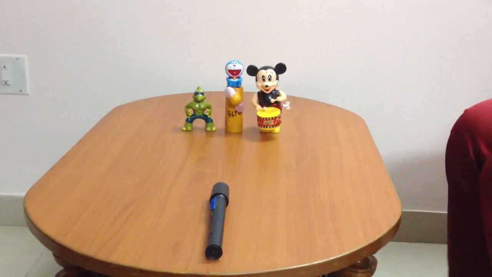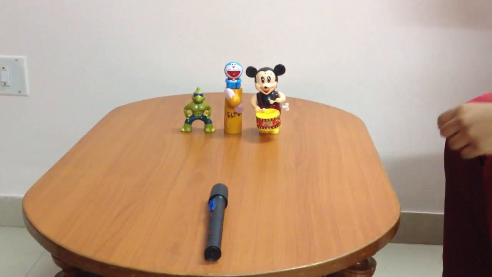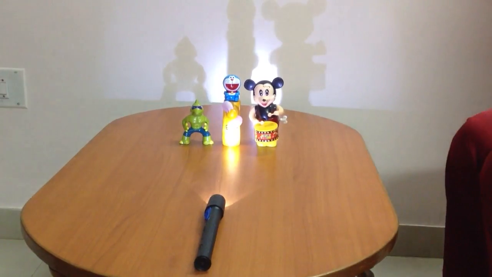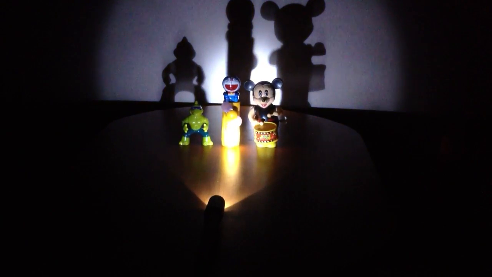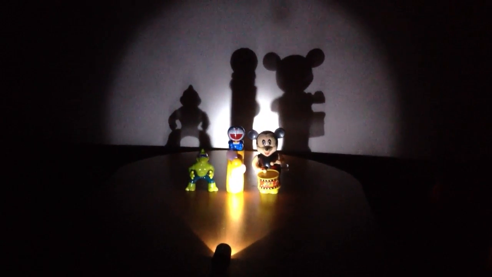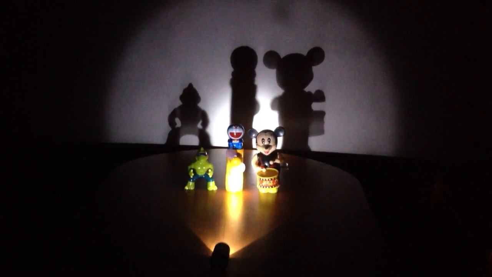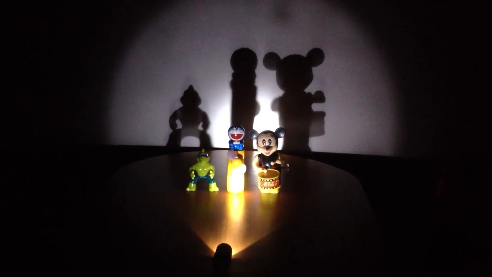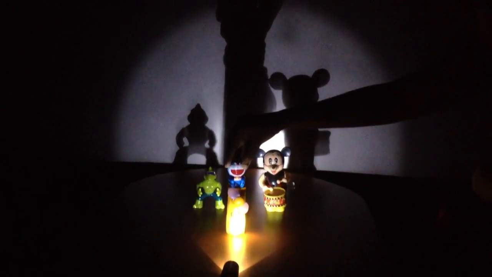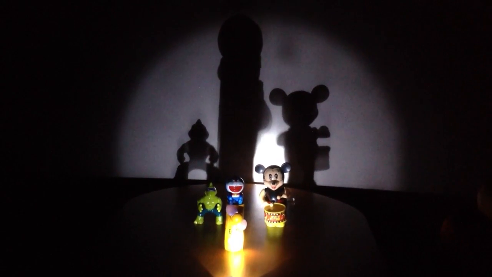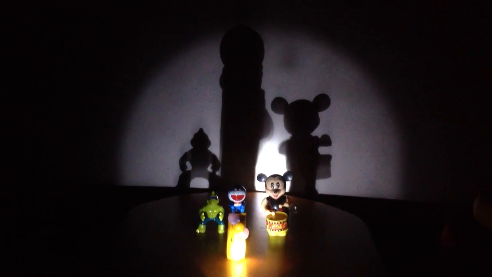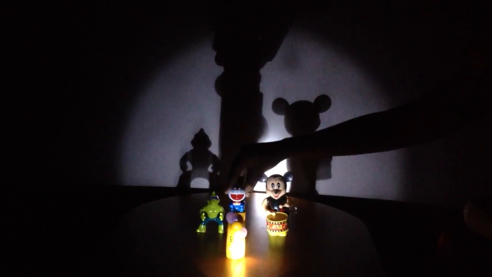Hold the torch in front of the objects and switch it on. We see the shadows of these objects. Move one object closer to the torch. The shadow size increases. Move the object away from the torch.